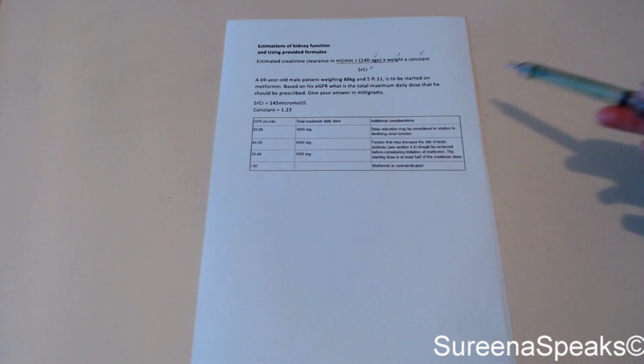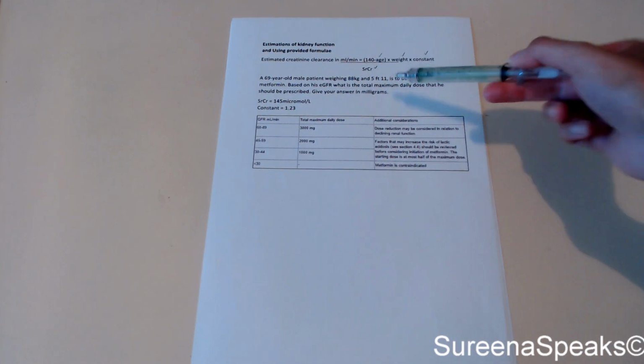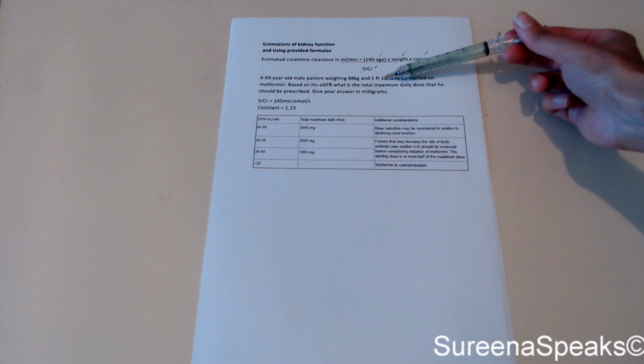Hold up though, they've also given us this additional bit of information about his height. Remember, in the exam they will put random bits of information to throw you off. Just because they put additional numbers in there doesn't mean you have to use them. So in this case, the fact he's 5'11", we don't need to worry about.